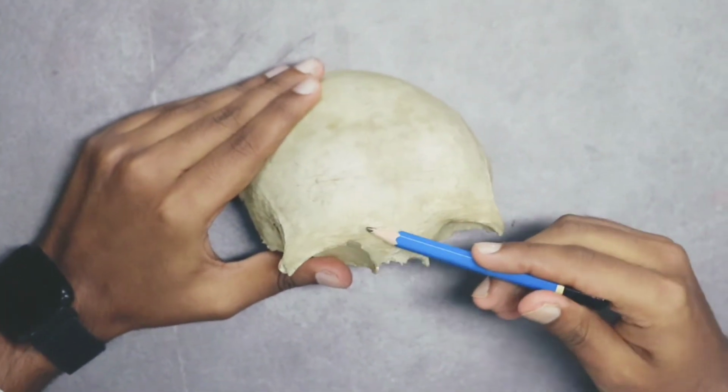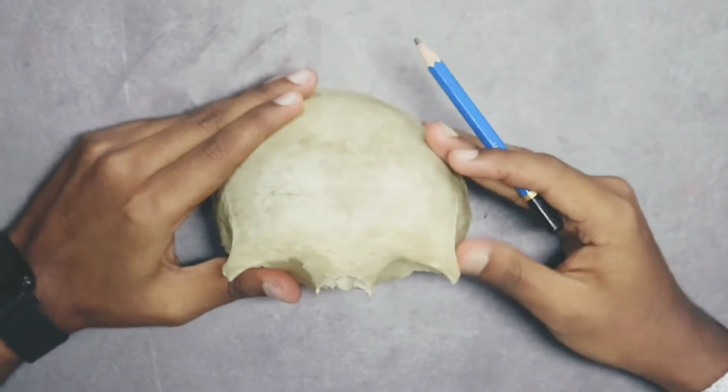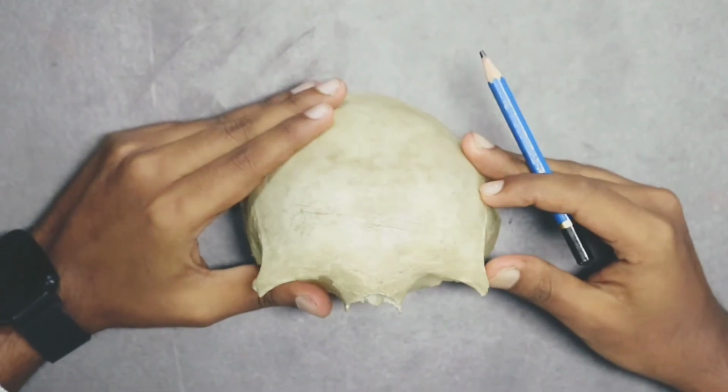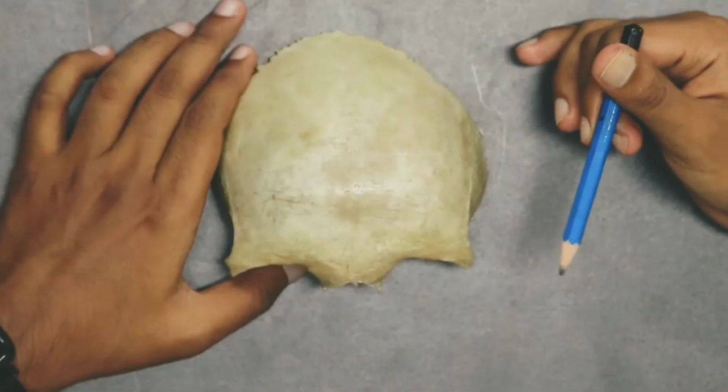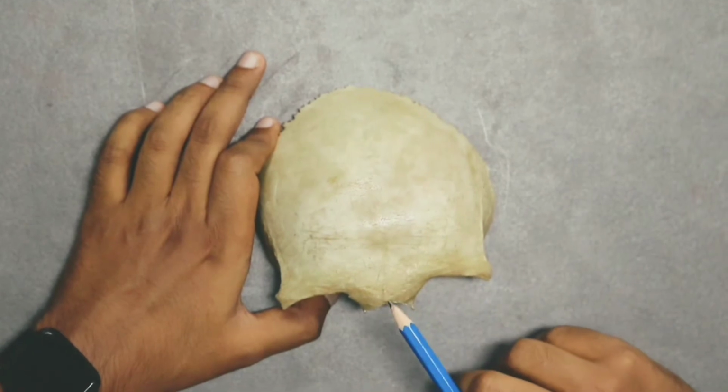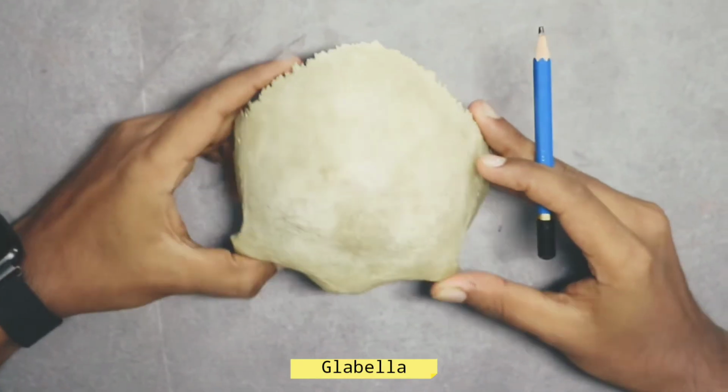Above each supraorbital margin, the surface presents curved elevations, the superciliary arches, which is more prominent in adult males because of the presence of frontal air sinuses. And the imaginary meeting point of the two superciliary arches is the point of glabella.